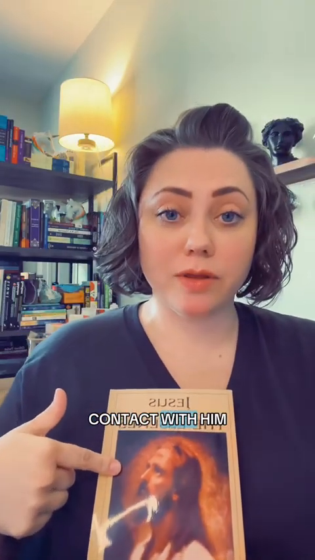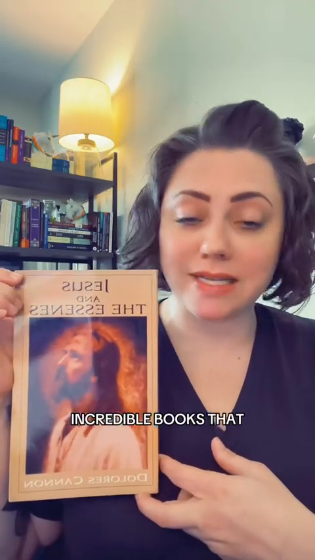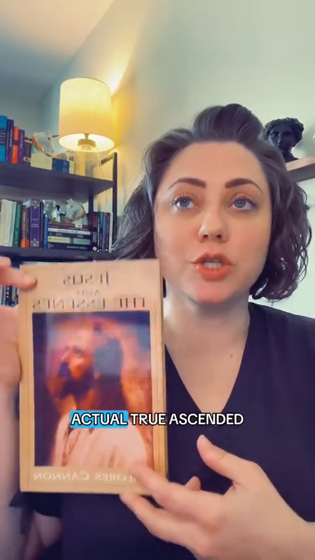She came into contact with him. And so they went back again on purpose to find more and more information about this. And anyway, it's a whole journey. This was one of the most incredible books that I have ever read, and I couldn't put it down. And if you love it, there's a second one called They Walked with Jesus, but start with this one first, because whoa with this book. This is the actual true ascended master without the religious tint applied to it.